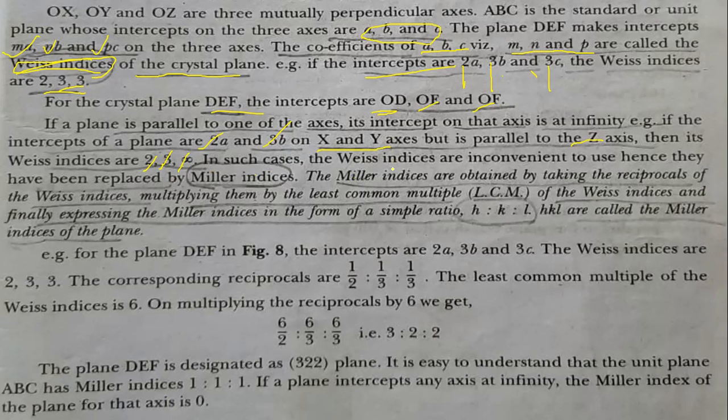In such cases, the Weiss indices are inconvenient to use. You cannot say that the plane is at infinity and all that. So you need to replace the Weiss indices with the Miller indices.